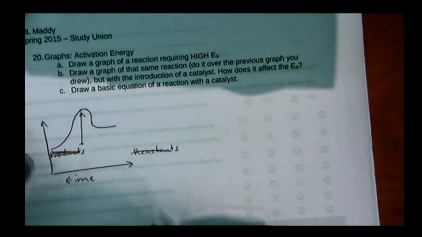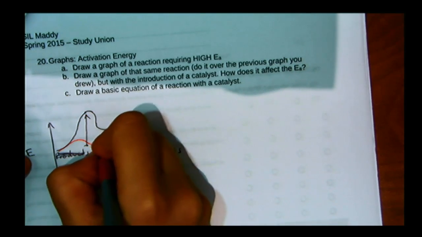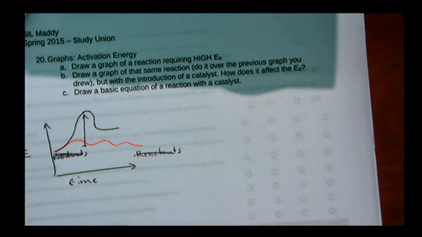So it looks something like this. You have a little bump, another little bump, and then you're right there. And so it's smaller. You have more steps, intermediates, but it's easier.